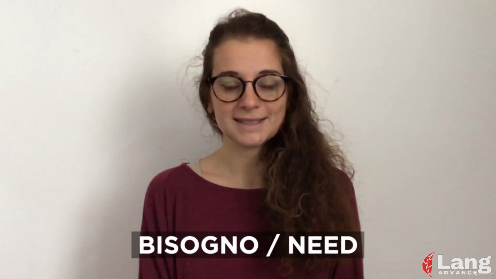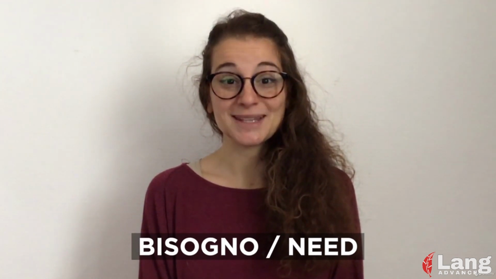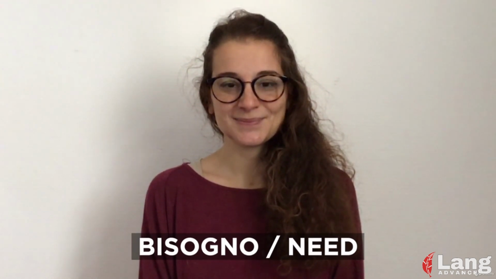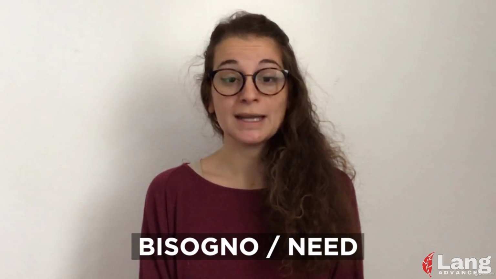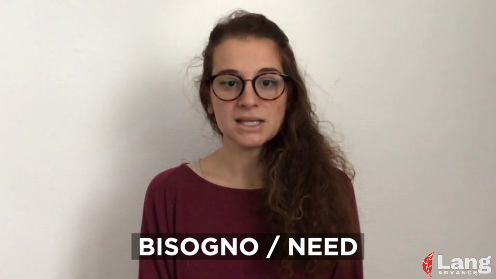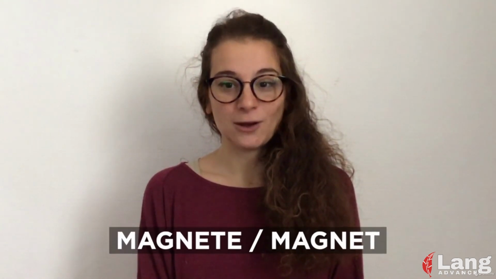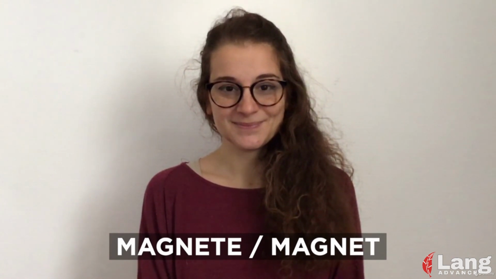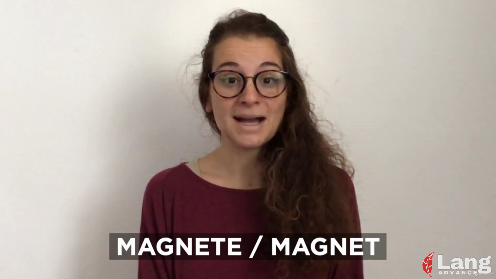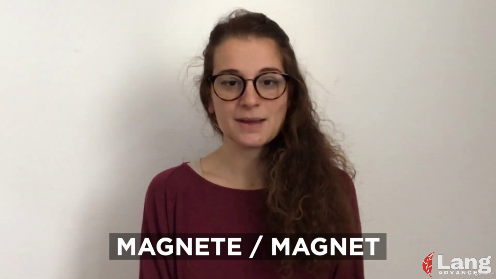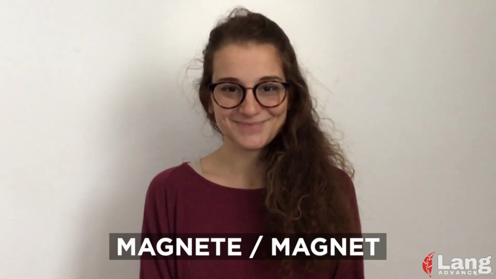Fourth word. How do you read this one? You read it as bisogno, need. And this is our final word. The solution is magnete, magnet. Okay? How is this group? Is it difficult? Is it easy for you to pronounce?